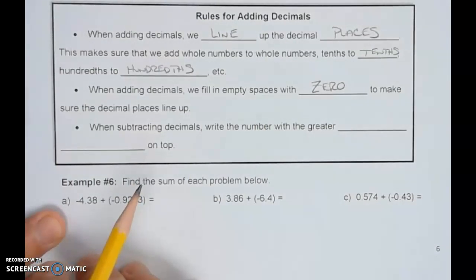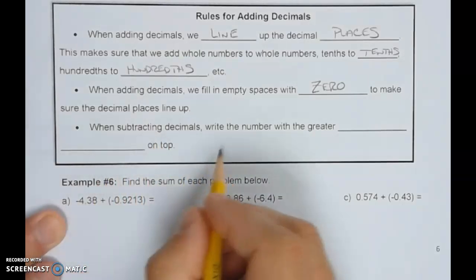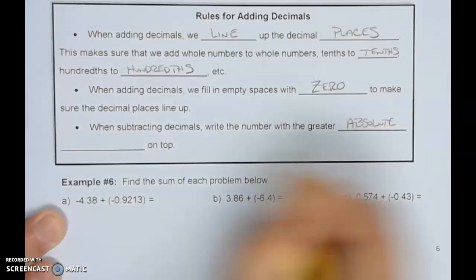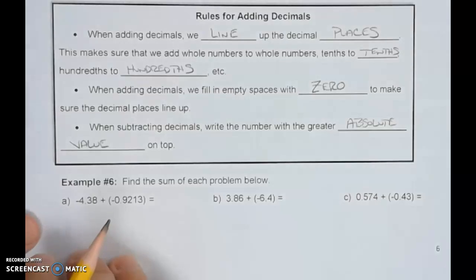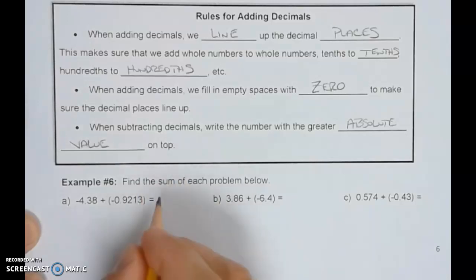Okay, and then remember, if the signs are different, we're technically going to do a subtraction. So when subtracting decimals, write the number with the greater absolute value on top. So let's practice that. Letter A, negative 4 38/100ths plus negative 9,213 10,000ths. Both of my numbers are negative. They're the same sign, so my answer is going to be negative. And now we just add the absolute values together.